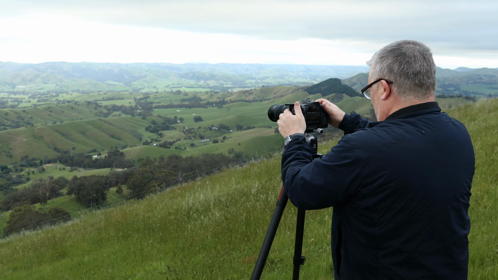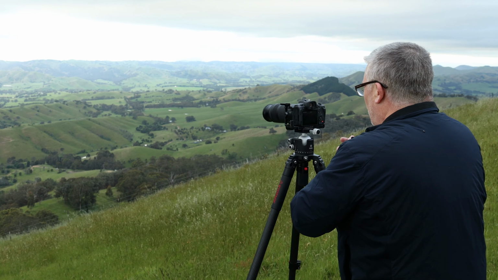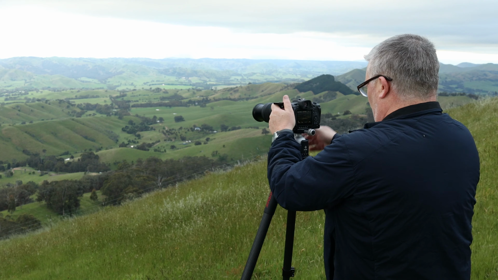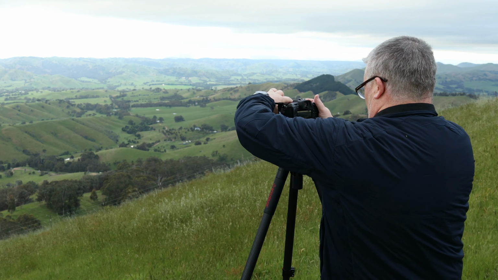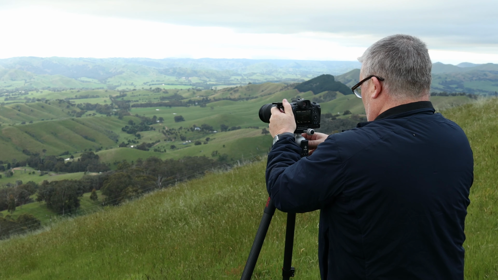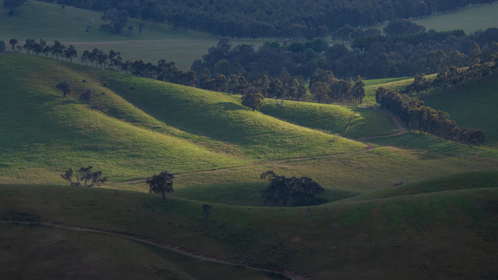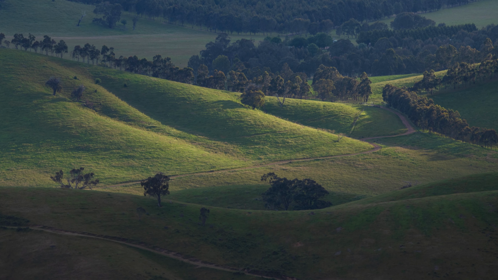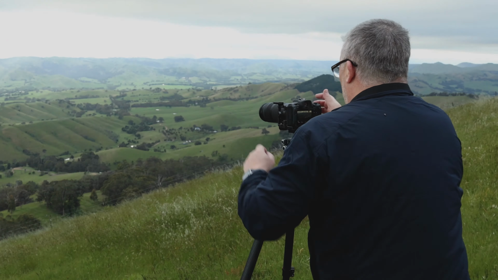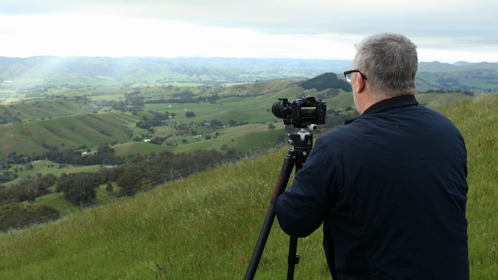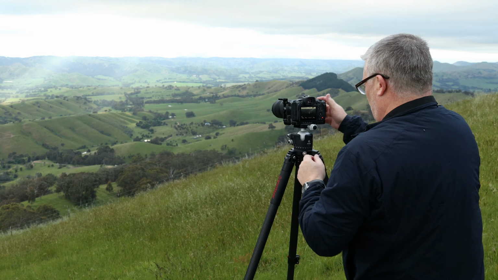All right. That light is beautiful. That light is gorgeous. But it's not really a very good composition. What can I do with that? I need more of the scene in the photo. That's what I need. Oh yeah, that's lovely. Beautiful. But boy, does it change fast. So fast.